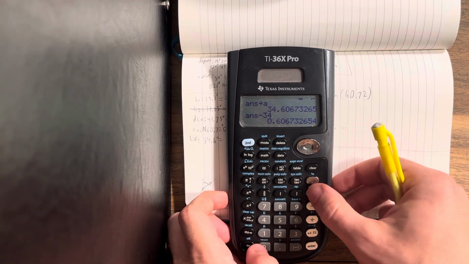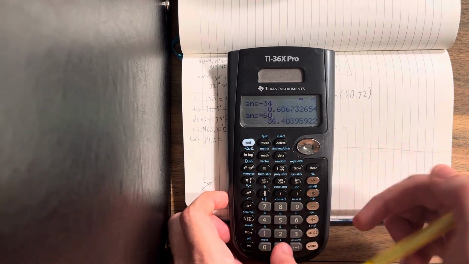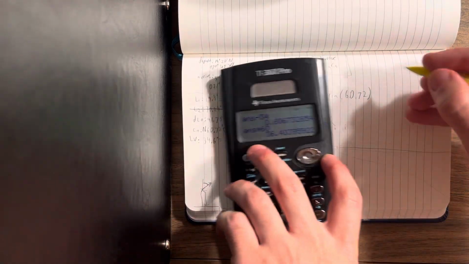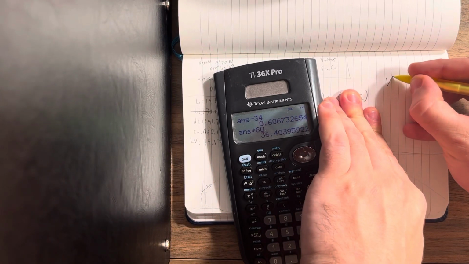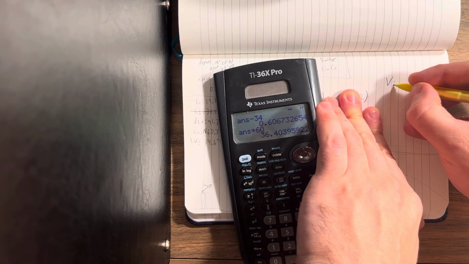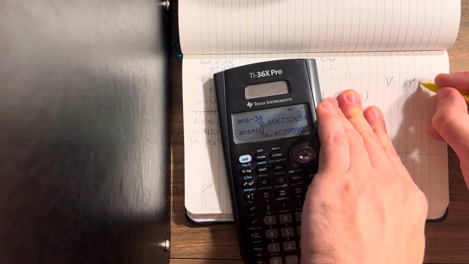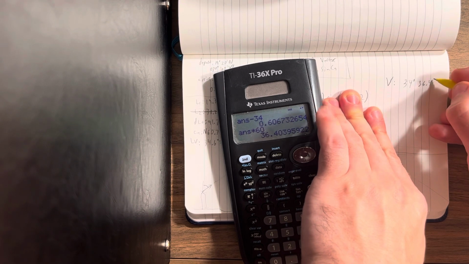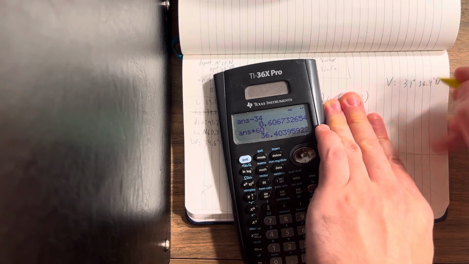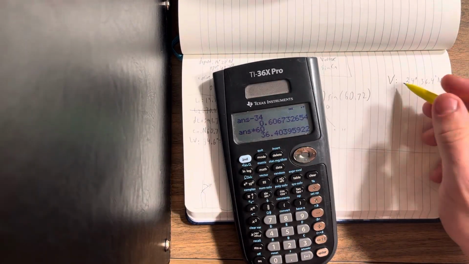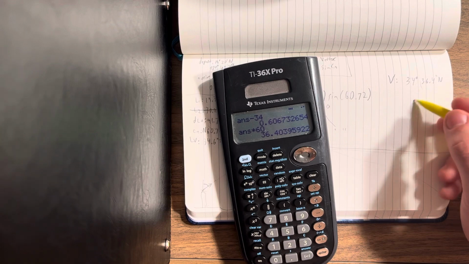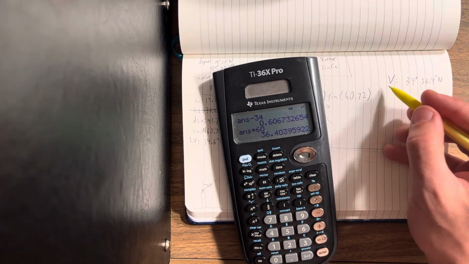So we subtract 34, get just the decimals of a degree, multiply that by 60 to convert it to minutes, 36.4. So I'm going to write off to the side, vertex is 34 degrees, 36.4 minutes north. And then when we finally find its longitude, we will add that to the vertex. But right now, we just have its latitude.